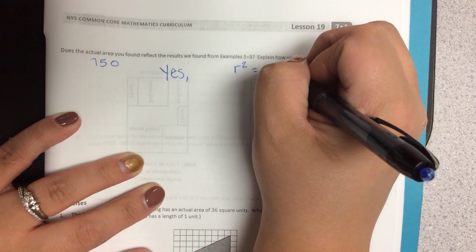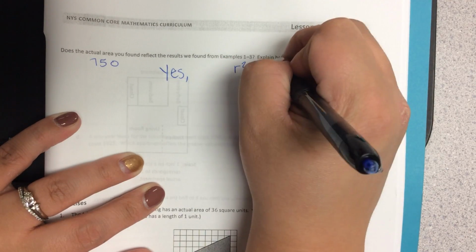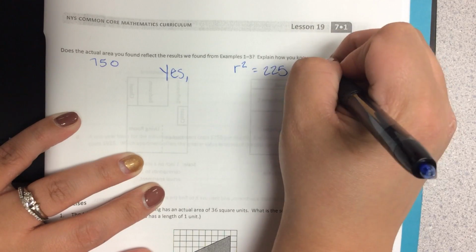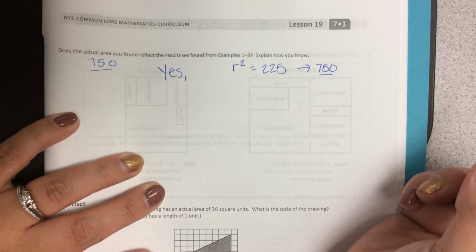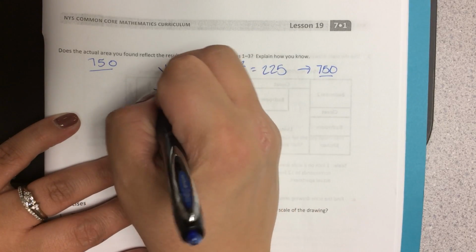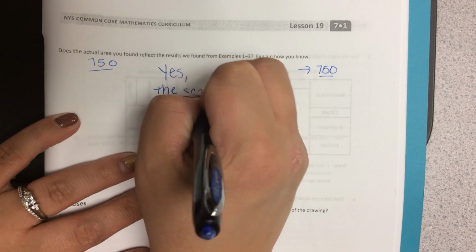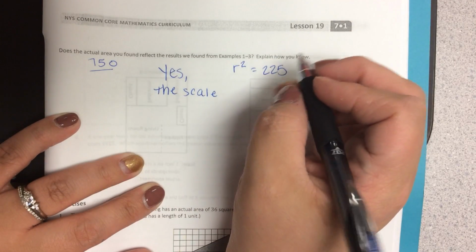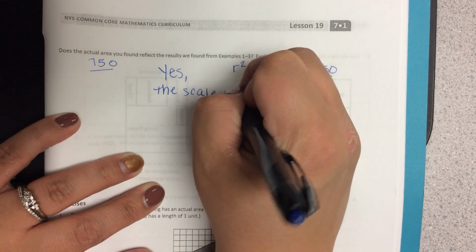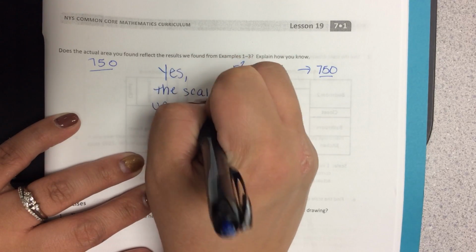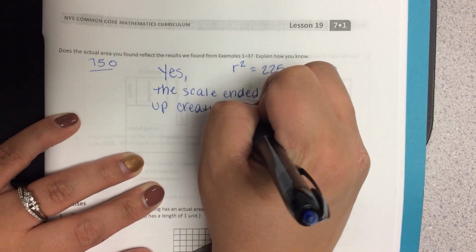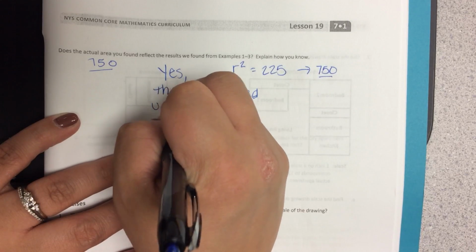It was 225, but when it was all said and done, I ended up with 750 as my area also. So my two areas ended up matching each other. So the answer is yes, the scale ended up creating the same area.